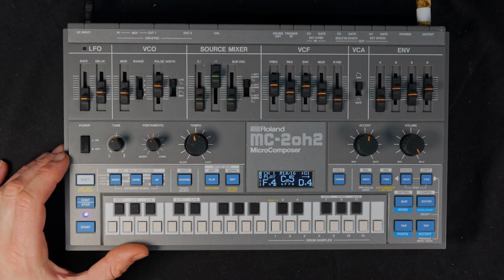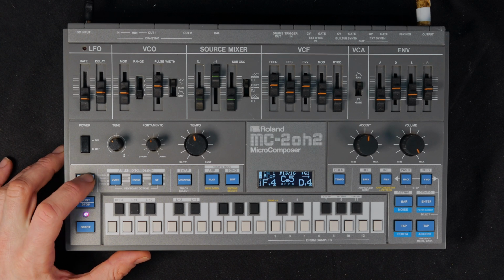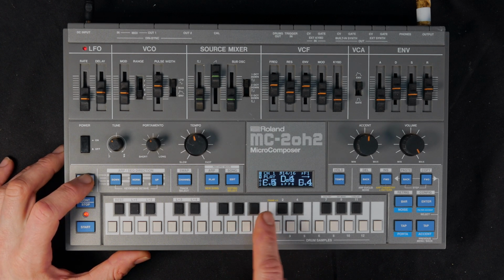We can also transpose a sequence. Just press Shift and transpose, 0 is here on this key, and we can go up or down.